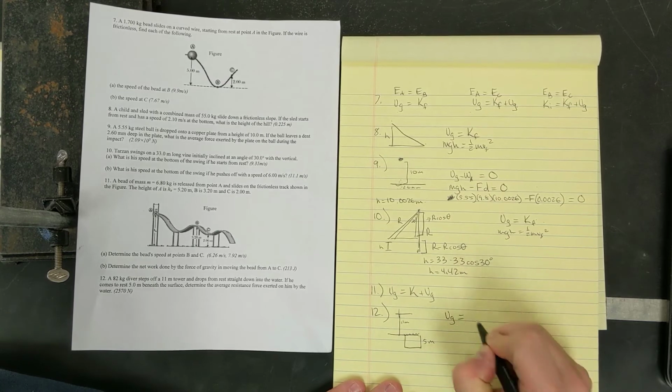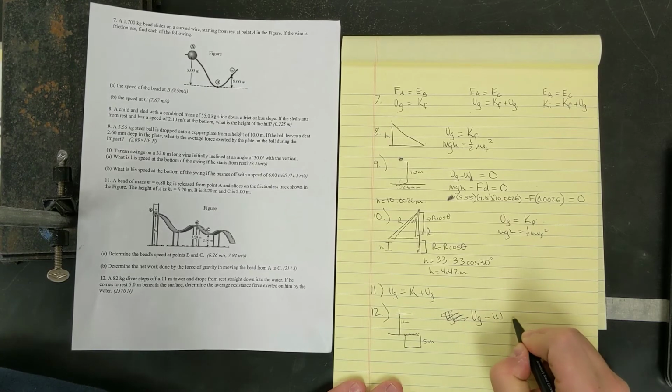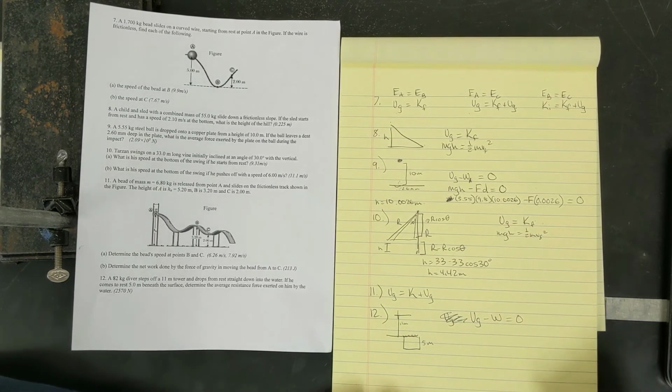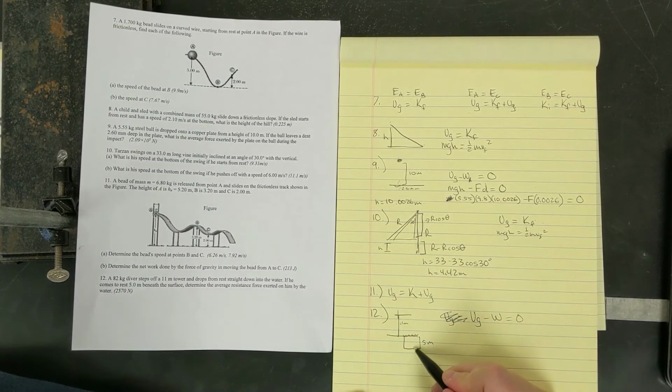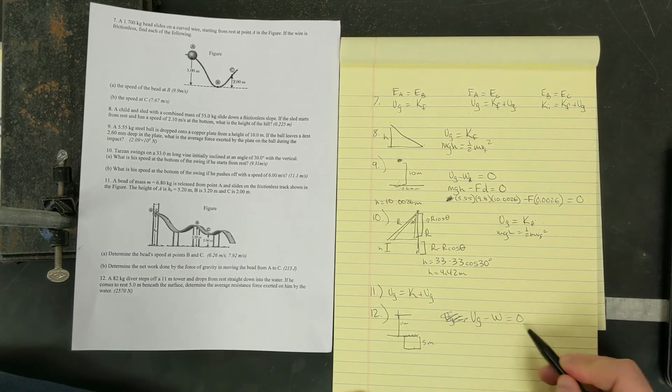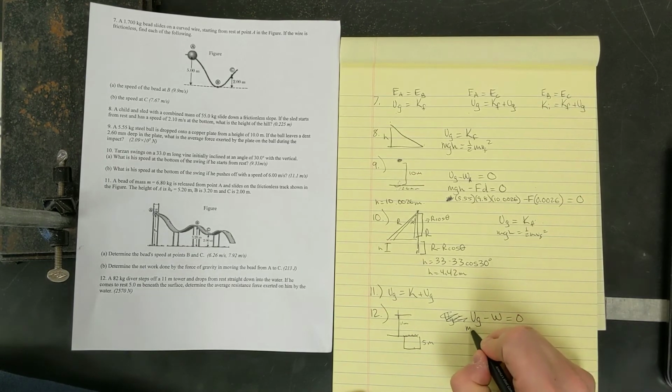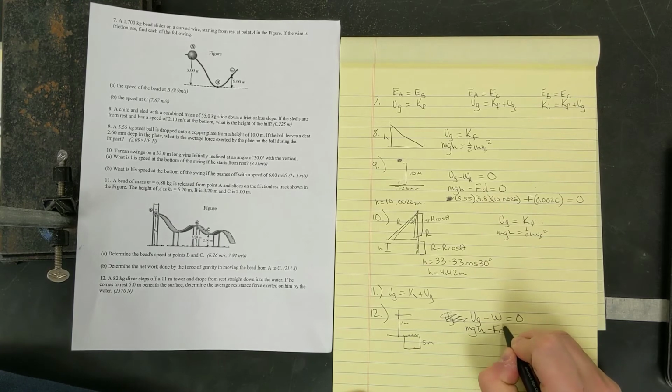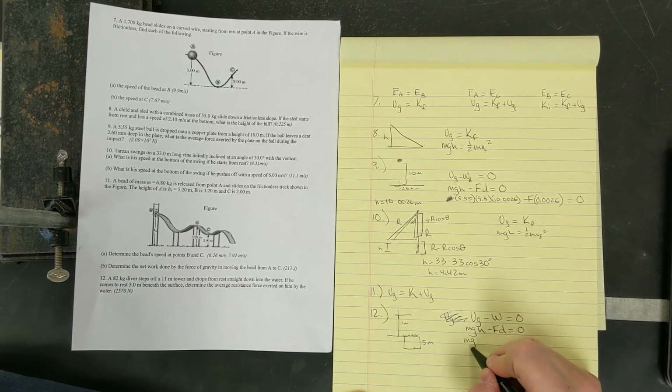So I'm going to go gravitational potential at the top, minus some work done by the water, brings me to rest at the bottom, where I have no energy. No height, no speed, no energy. So I'd have mgh minus force times distance equals my no energy at the bottom of the pool. My height here would need to be 16, right?